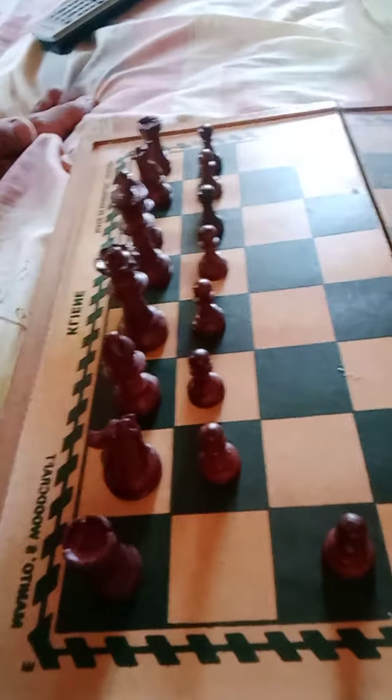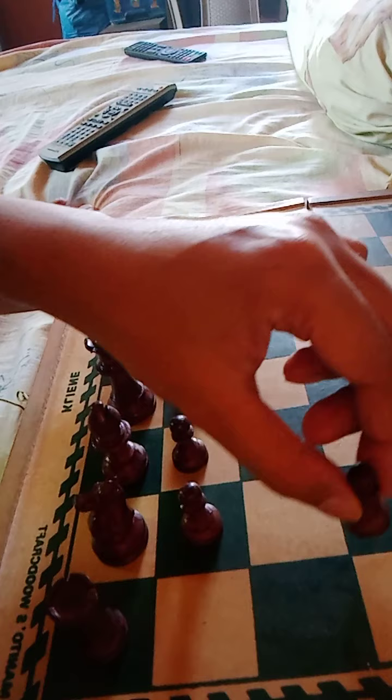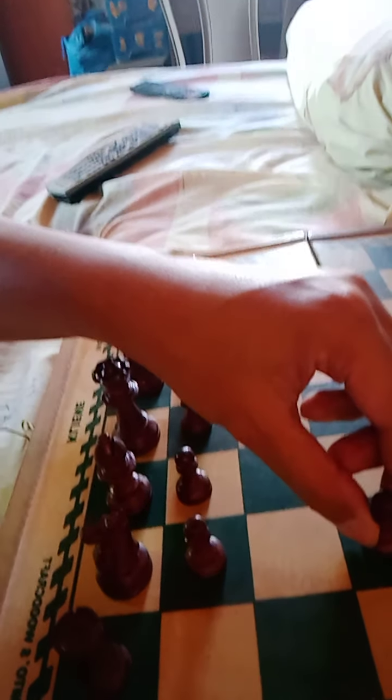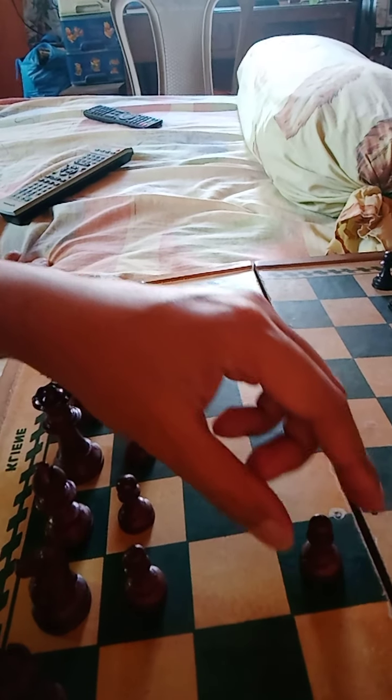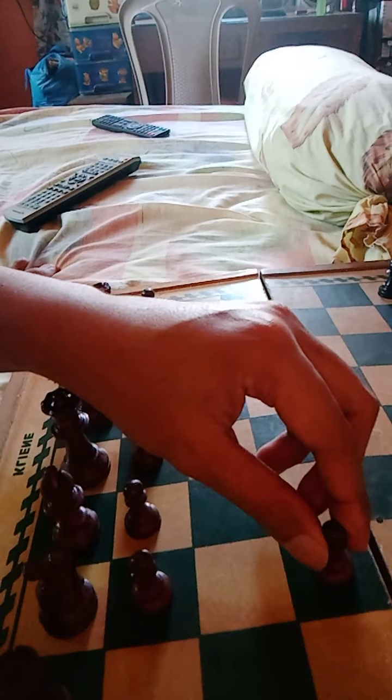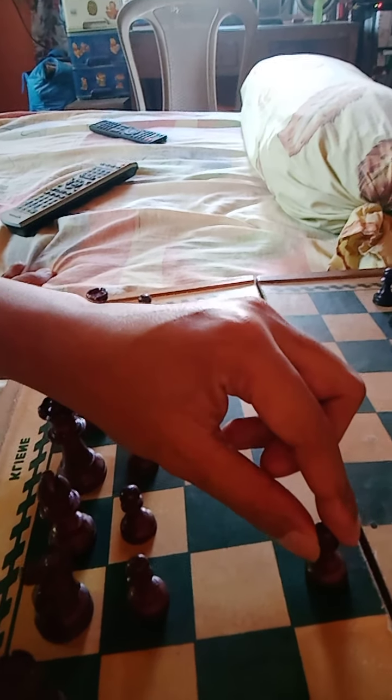Now, let's talk about how they move. Pawn always moves forward like this. But they do sometimes change lanes if they attack another enemy pawn or other officials. So that's how pawn moves.